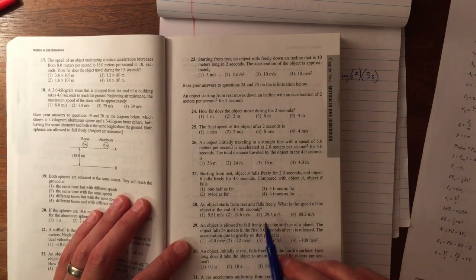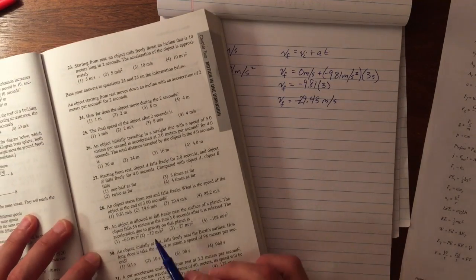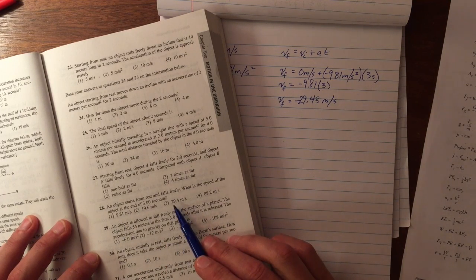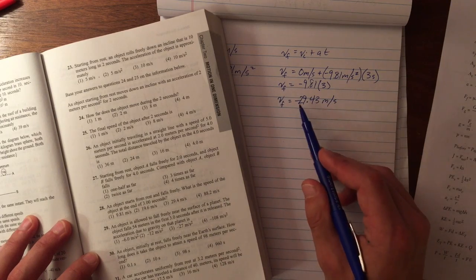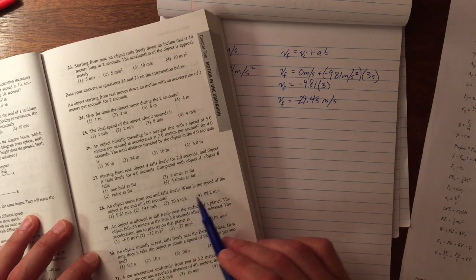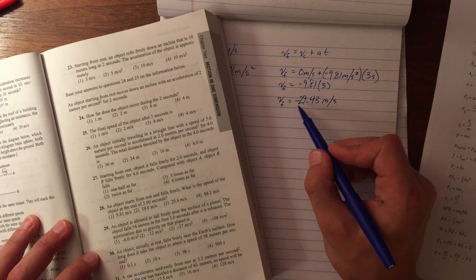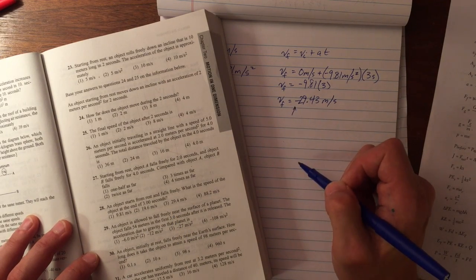If we go back to our choices, we have 29.4. That's good. But if we notice, there's a difference in our signs. All of these have positive values for question 28. We came out with a negative velocity.